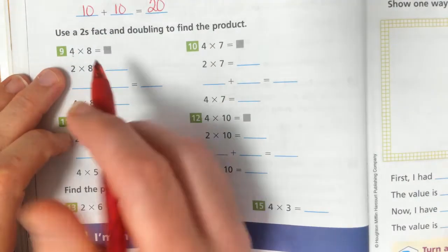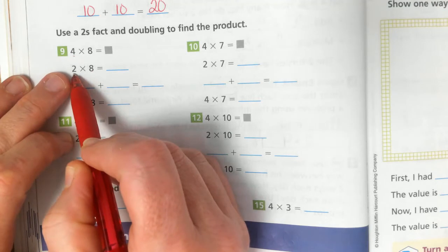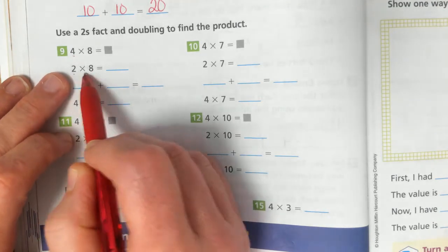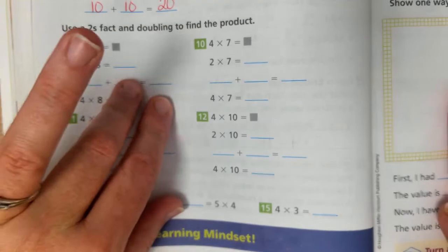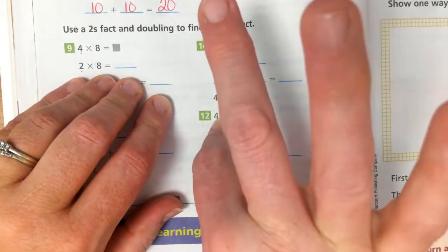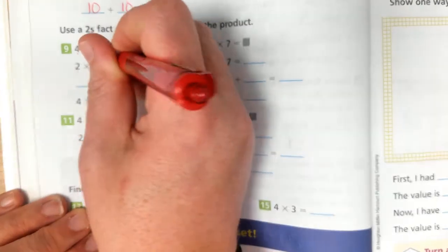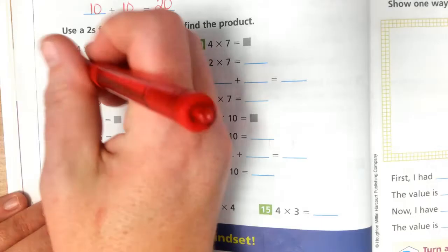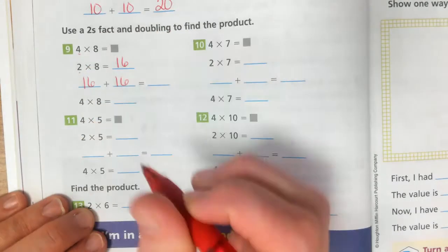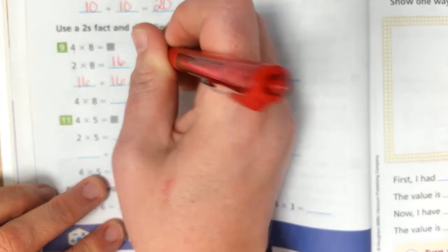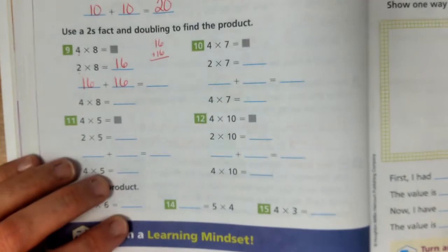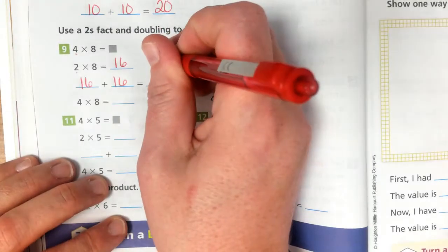Number 9. We're going to use the 2 fact and doubling to find our product. So remember, we're going to take our 4 and split it in half, so we're going to use 2 of them. So if we multiply 2 times 8, 2, 4, 6, 8, 10, 12, 14, 16. So 2 times 8 equals 16. And then I can double my 16. So 16 plus 16. 6 plus 6 equals 12. Regroup my 1.